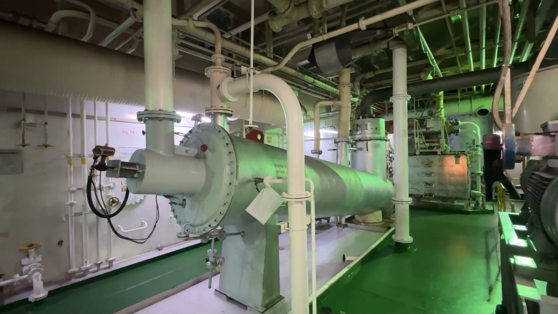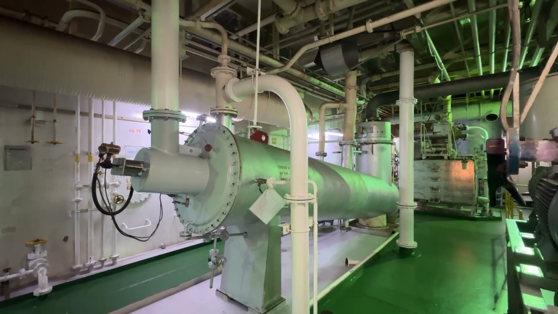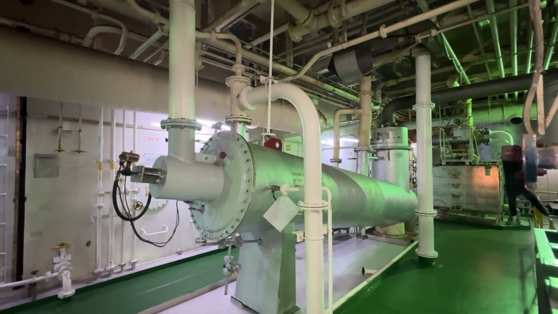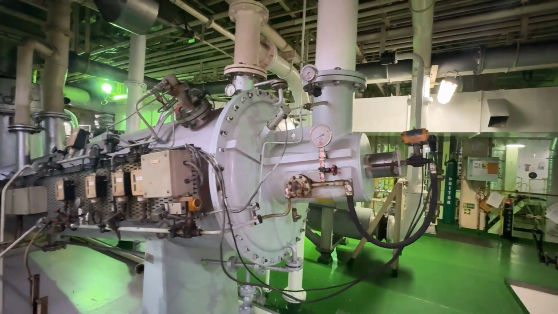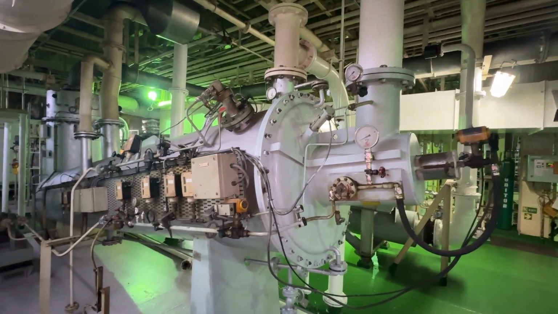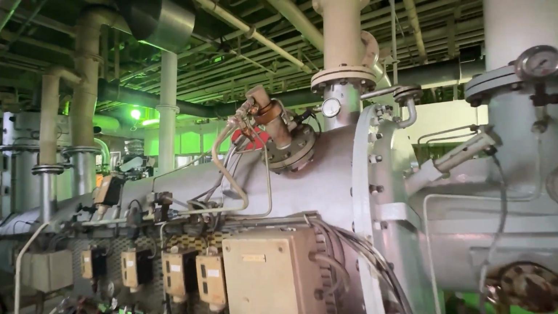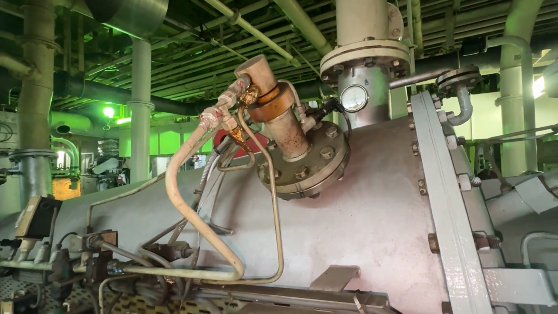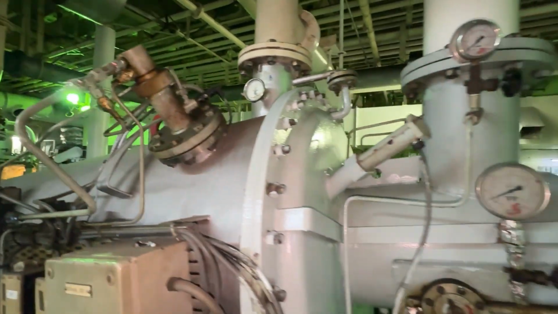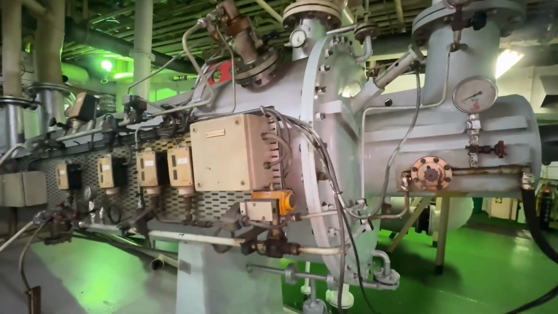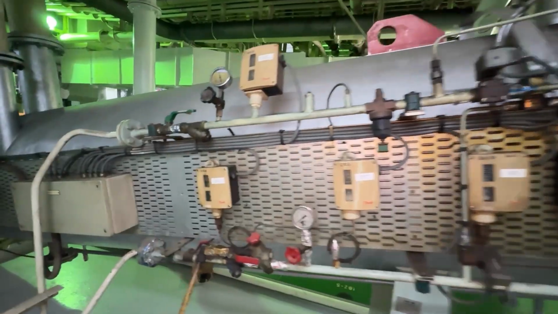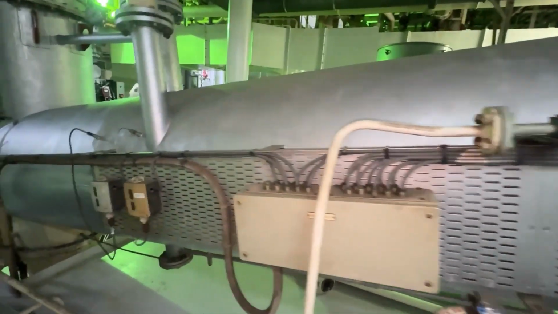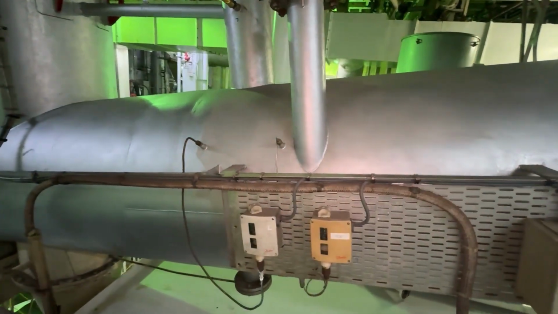Inert gas generator plays an important role in a gas carrier. This inert gas generator makes inert gas, that is what we call IG. This IG prevents fires and explosions by displacing oxygen in cargo hold spaces. This is why we put inert gas in the cargo hold space, so that if LPG leaks from the cargo tank and comes in the cargo hold space, it will not form a flammable mixture.